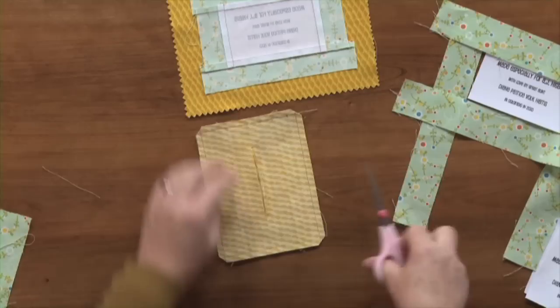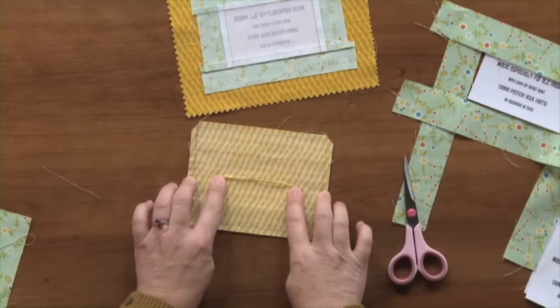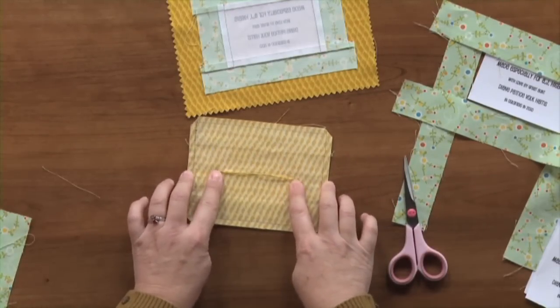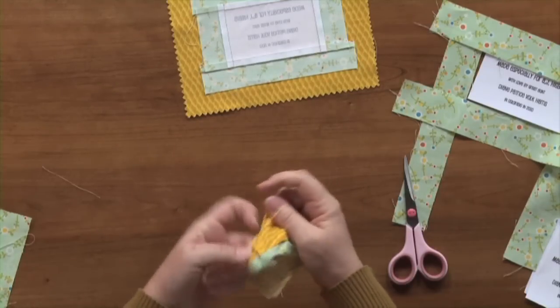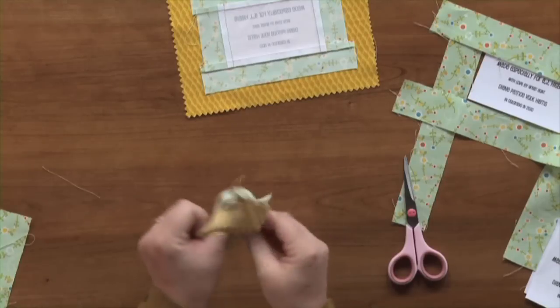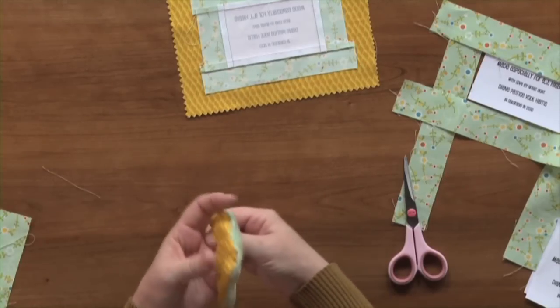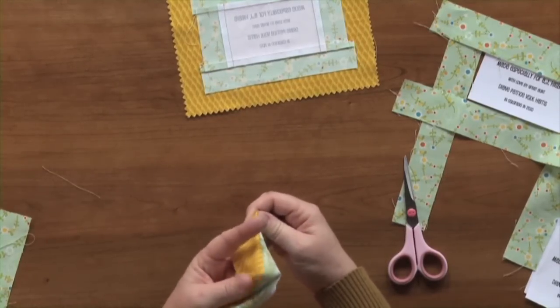backing, and I want to leave about 1 inch uncut on each end. So I've cut the slit, and now just like you were making a pillow, I'm going to take the label and turn it right sides out.